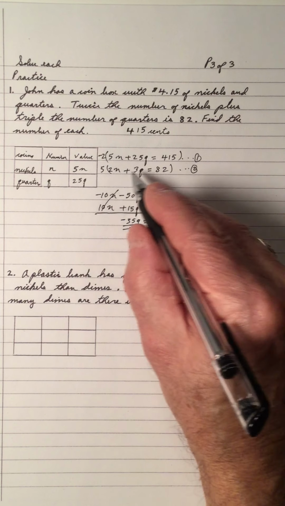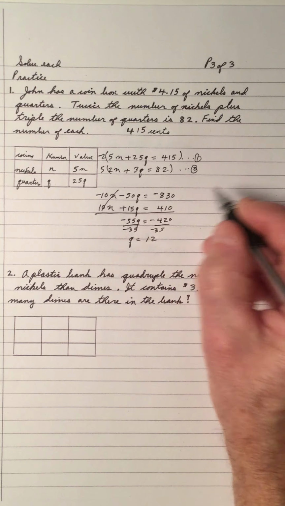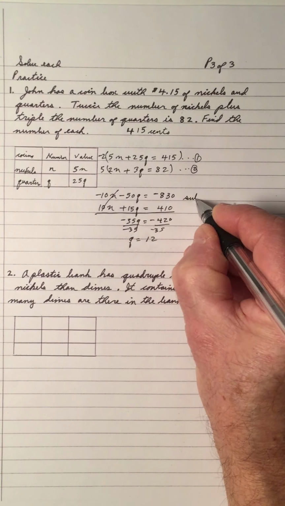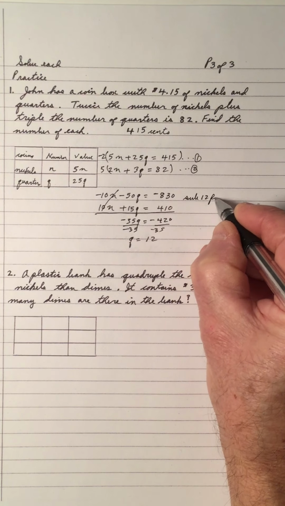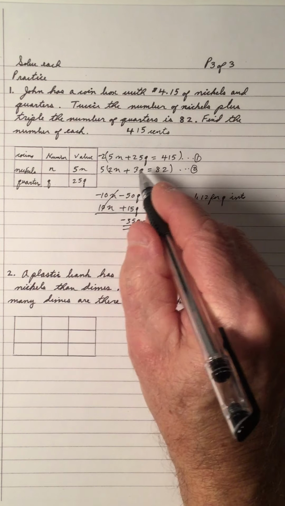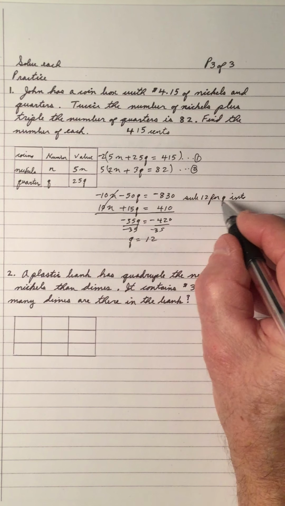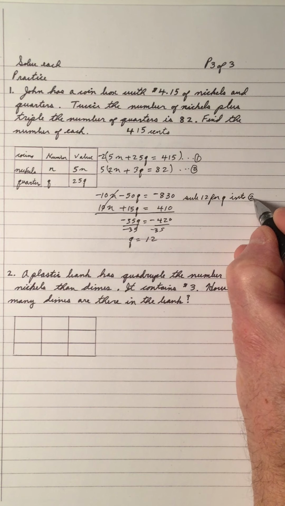So what we'll do is put down one of these two equations. I'm going to sub 12 for q into the second equation, because the smaller numbers are the ones where I need to find n. These are the smaller ones. I'm going to sub it into number 2.